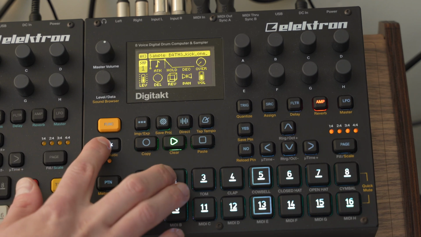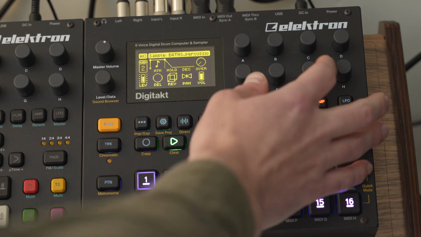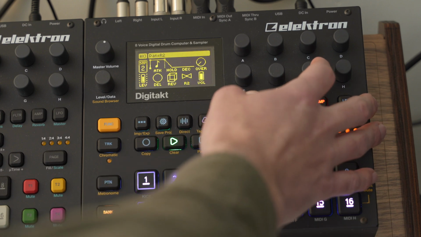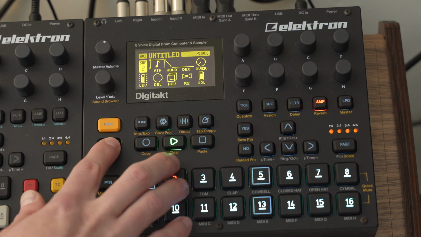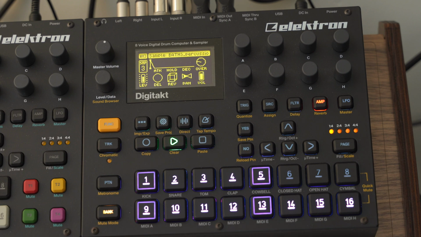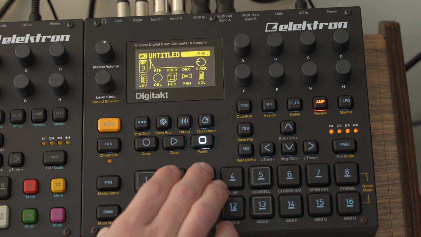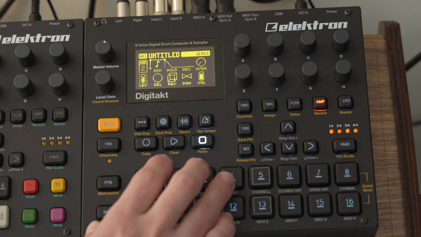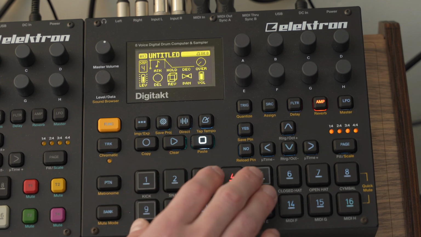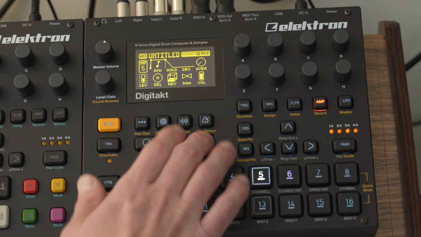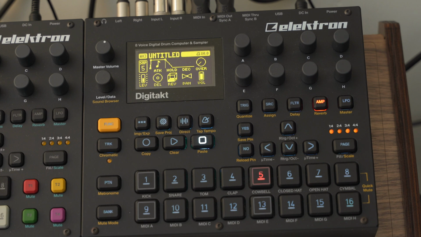So just to show you, yeah, kick is center. Where are we at with this? Yeah, we're just like a very slight bit to the right with that sample on trigger 2. That's way over to the left. Way over to the right. And just a little bit to the right. So yeah, have fun with that. Really easy to mess around with, and I highly recommend putting some time into panning all of your parts.